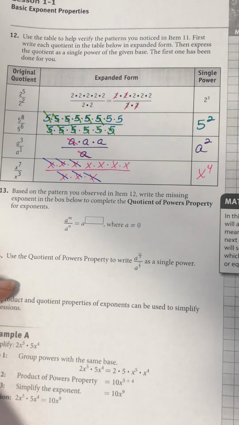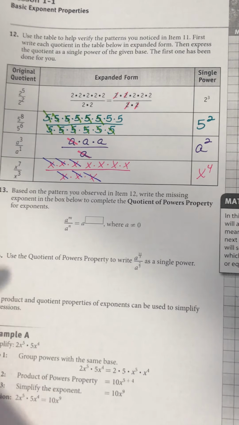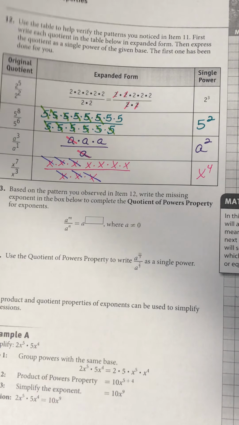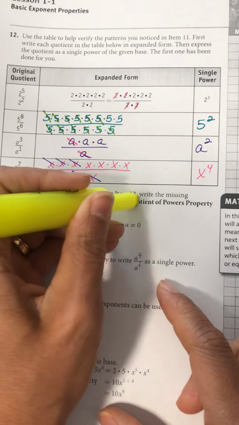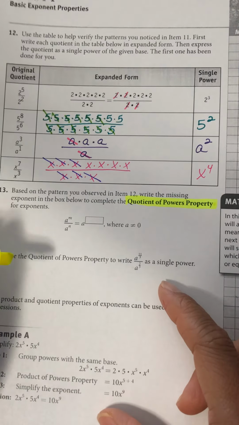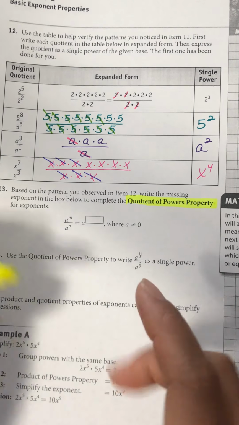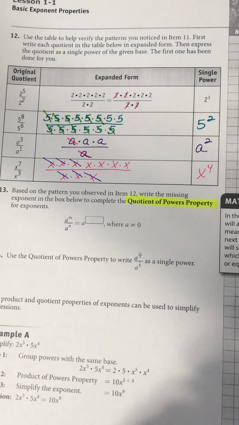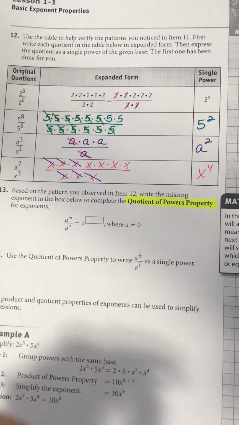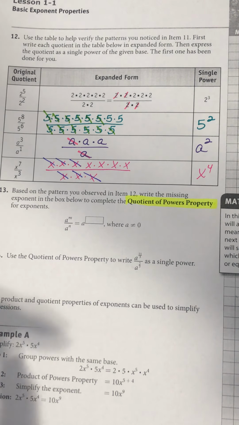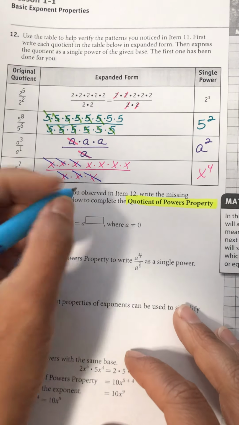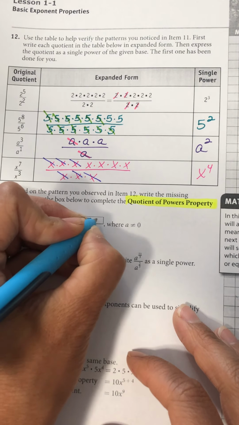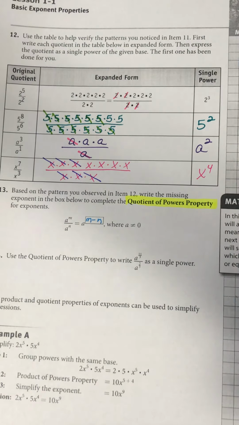All right, based on the pattern we observed in item 12, write the missing exponent in the box below to complete the quotient of powers property. So there is another property. Quotient in math means division, and we are dividing exponents there. So we have a to the m over a to the n equals a to the, well, we are subtracting, so that would be to the m minus n, where a cannot equal 0.